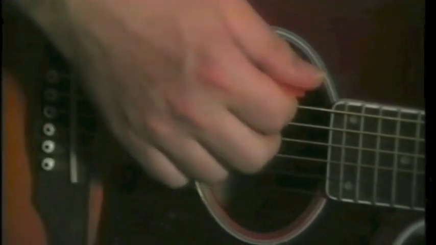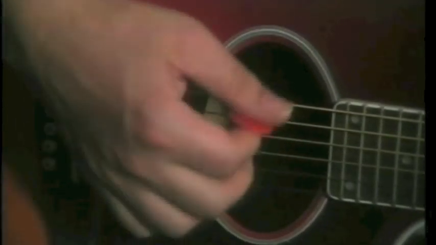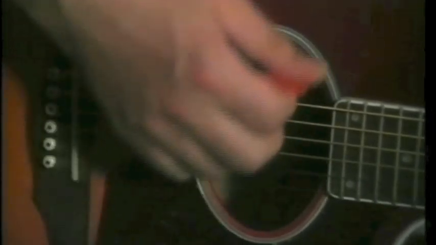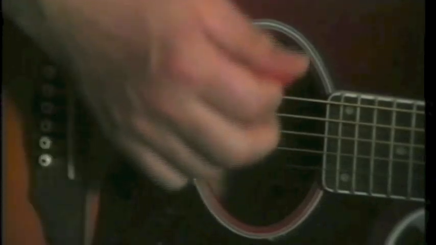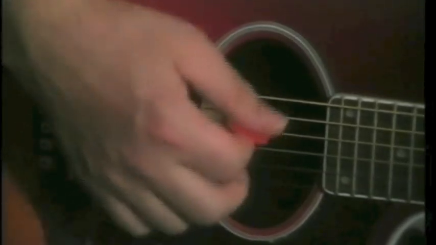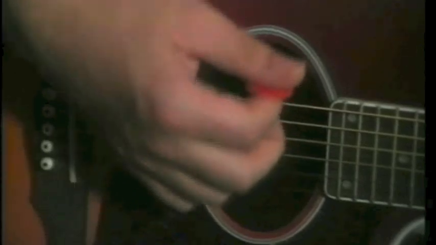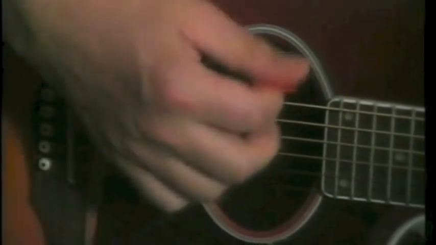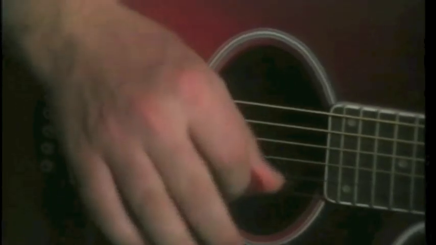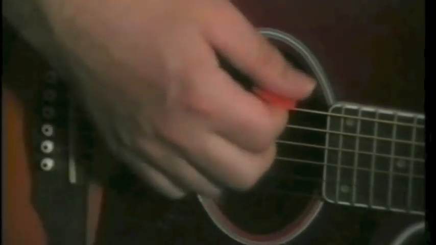Now here we have the bass and alternate bass, down, down, up, then the alternate, down, down, up. Down, down, up, down, down, up. That particular rhythm with those basses is probably the most popular or widely used rhythm in the entire world.